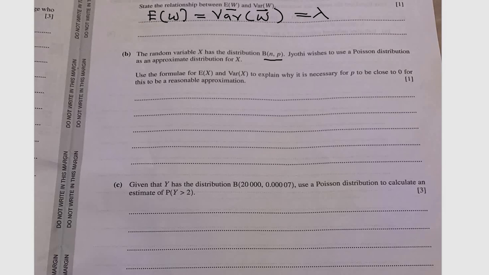You can see your teacher wishes to use Poisson distribution as an approximate distribution of X. So as an approximate distribution of X, use the formula for E(X) and V(X) to explain why it is necessary for P to be close to 0 for a reasonable approximation.